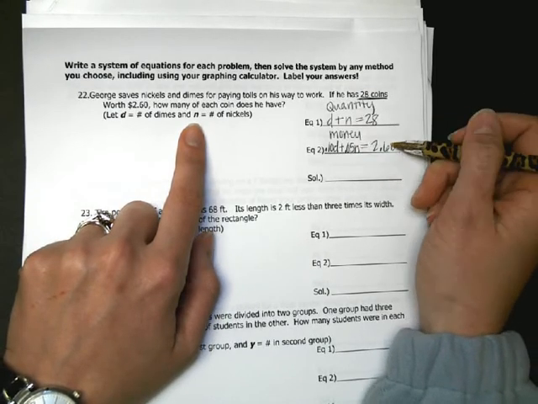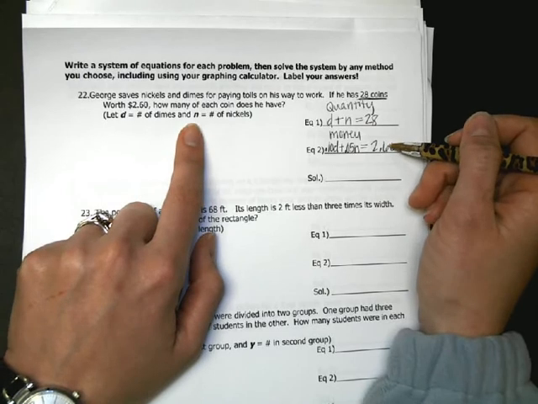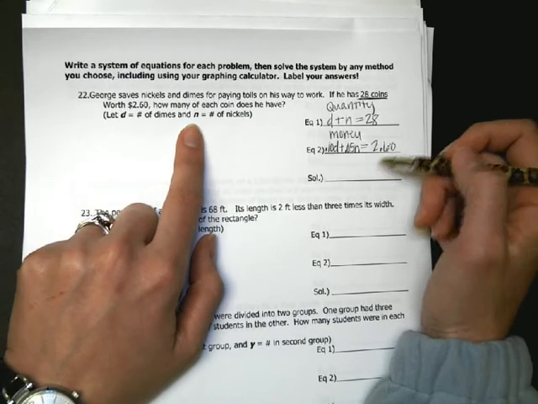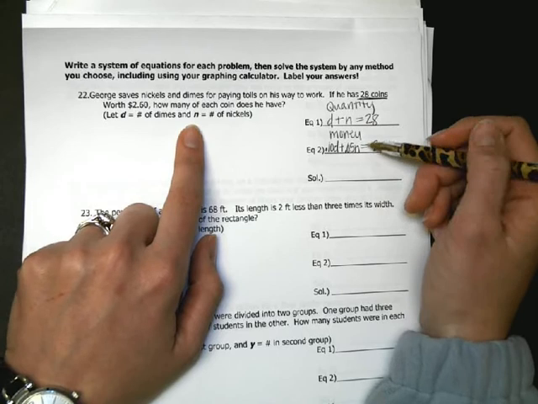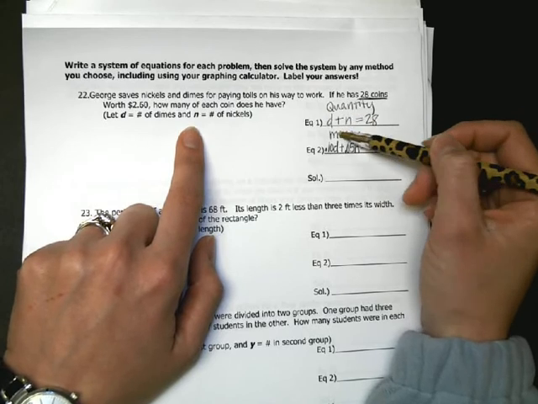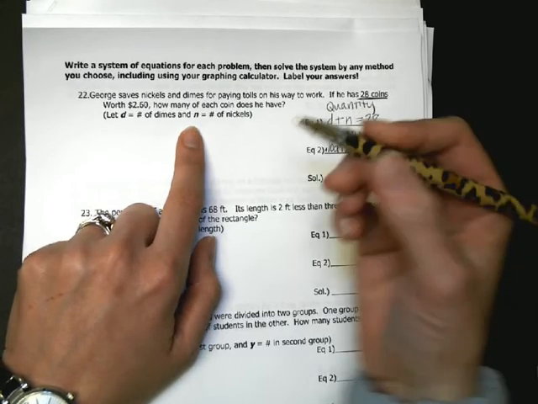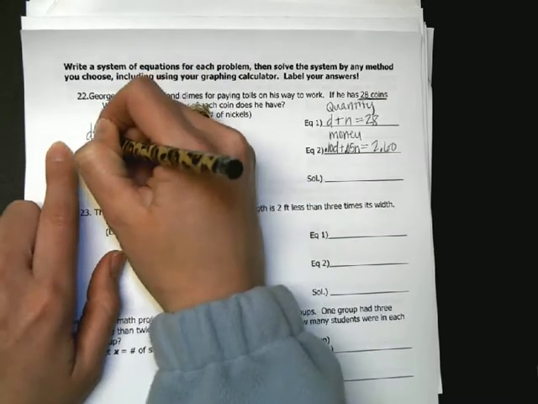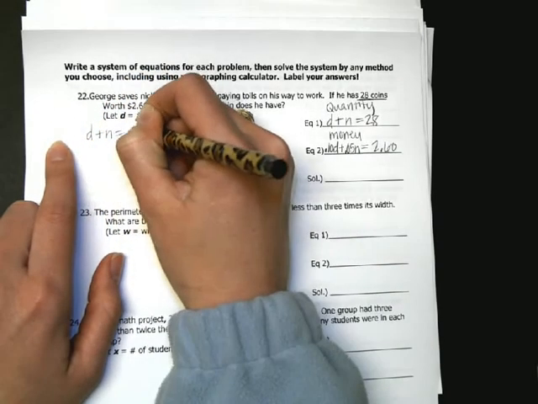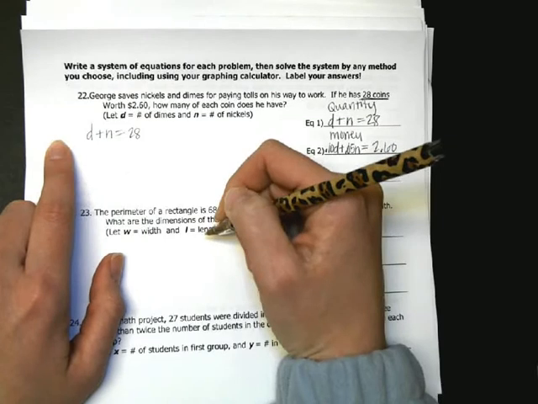Money plus money equals money, right? So from here, we want to decide how to solve. I like to do substitution here because one of these letters is almost solved for.